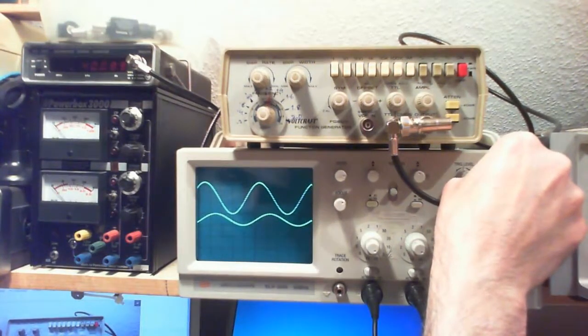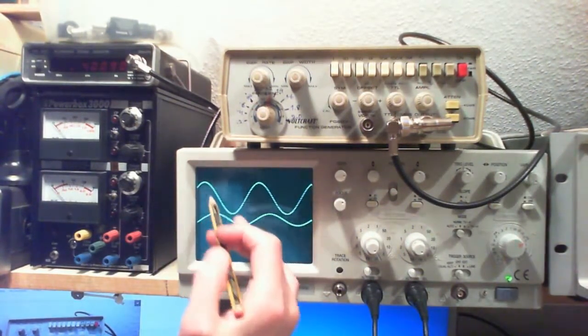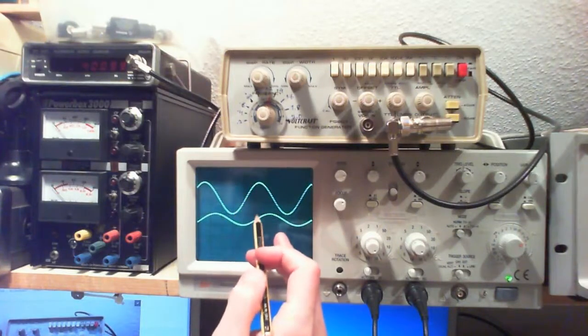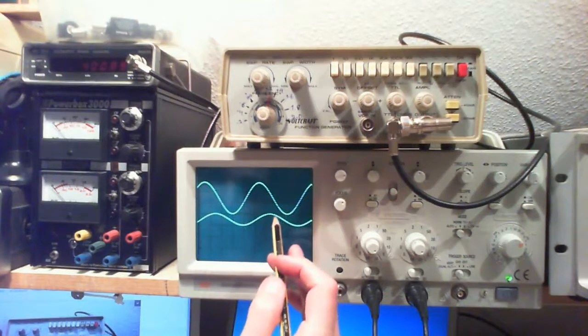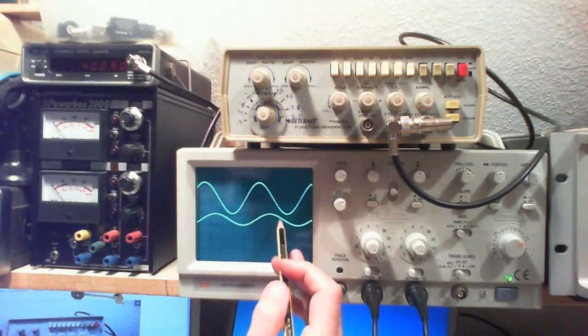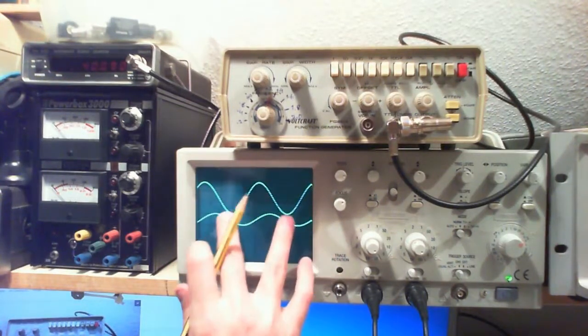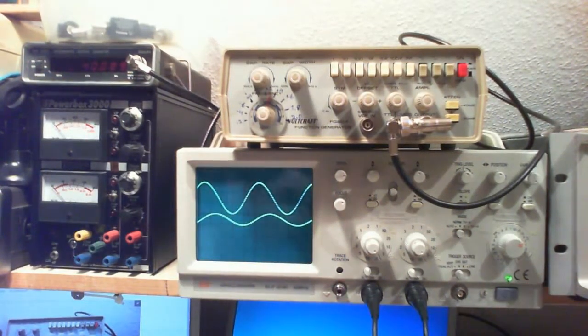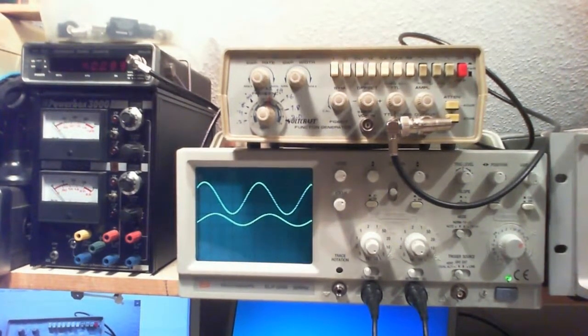Here is the middle of the trough, so that's 1, 2, 3, 4, 4.9 horizontal units times 5 microseconds.